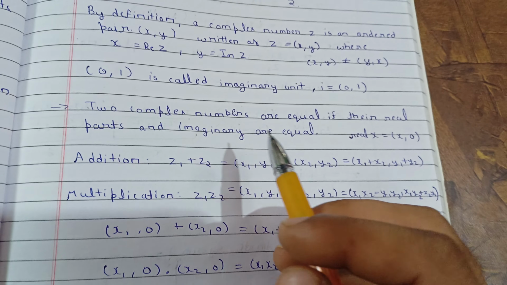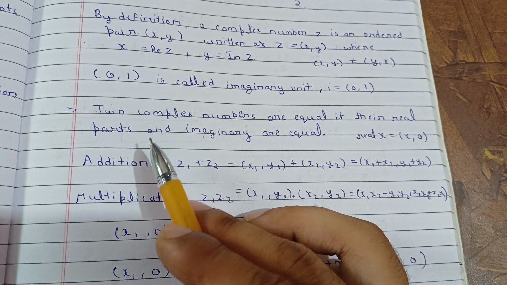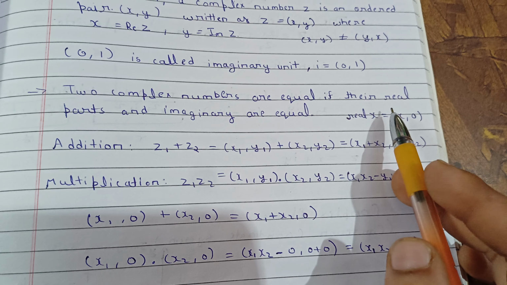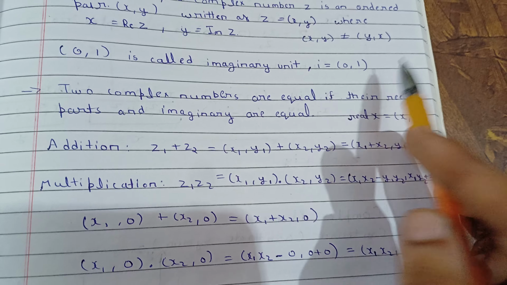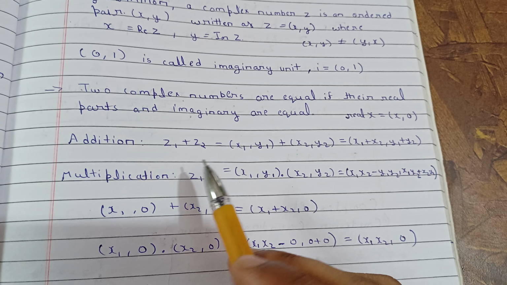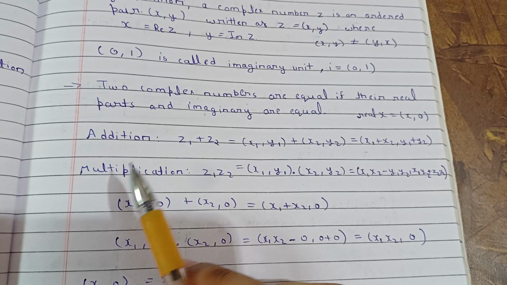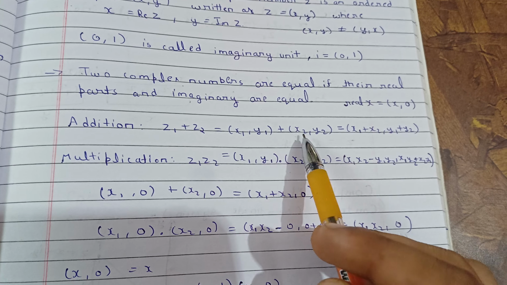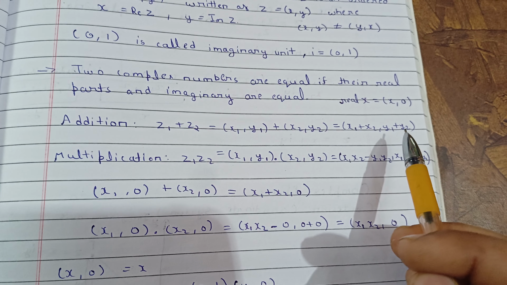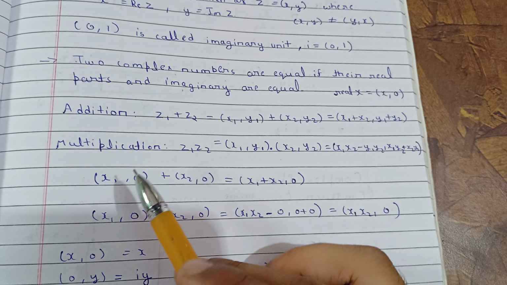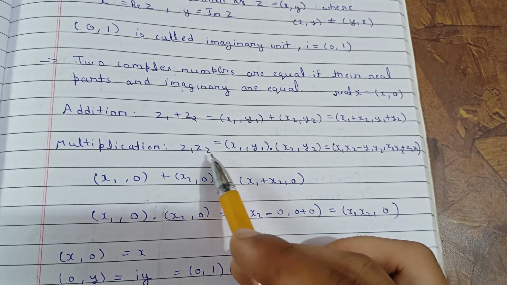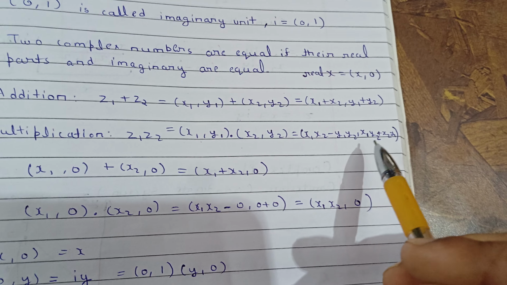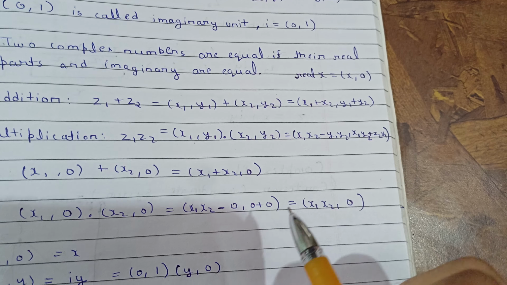Now two complex numbers are equal if their real parts and imaginary parts are equal. A real x will be represented in the form (x, 0), and the imaginary unit as (0, 1). Now let's introduce two algebraic operations, addition and multiplication. Addition of two complex numbers is directly possible. Just add the x terms and the y terms, and you will get the resultant sum. And remember this formula for multiplication, this is very important. To multiply z1 and z2, that is (x1, y1) and (x2, y2), it will be (x1 x2 minus y1 y2, x1 y2 plus x2 y1). So remember this.